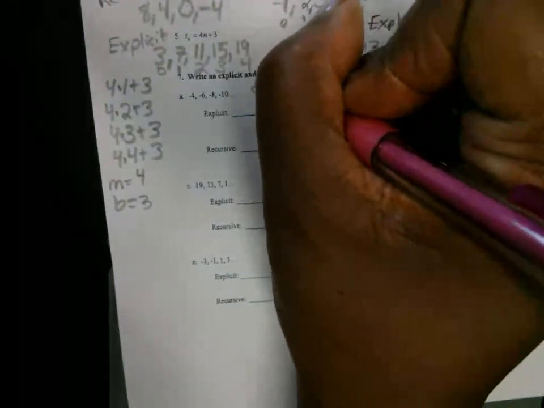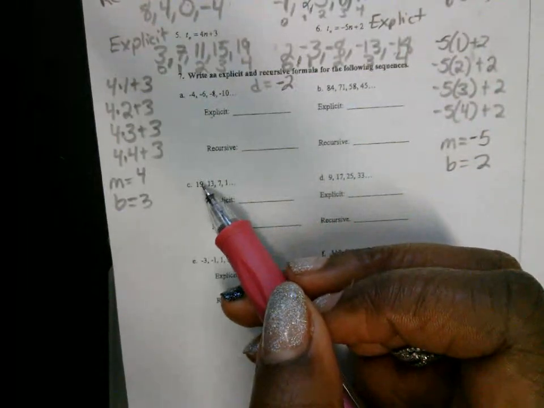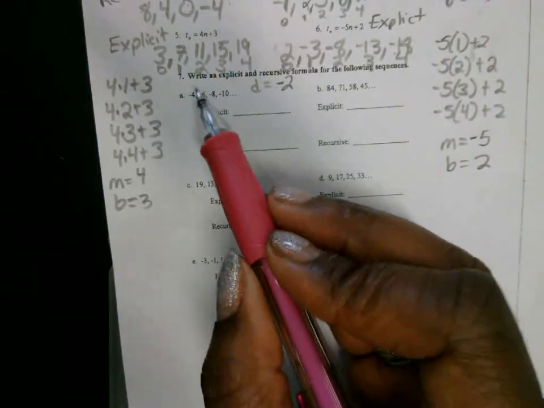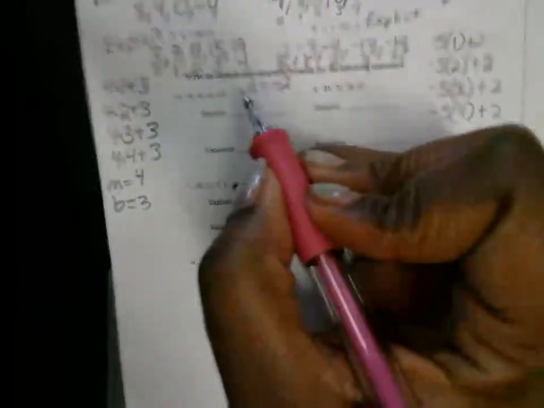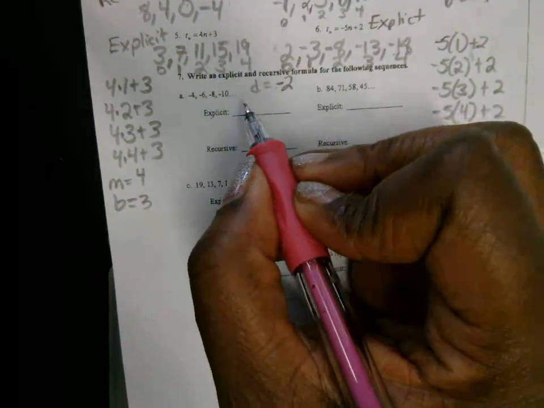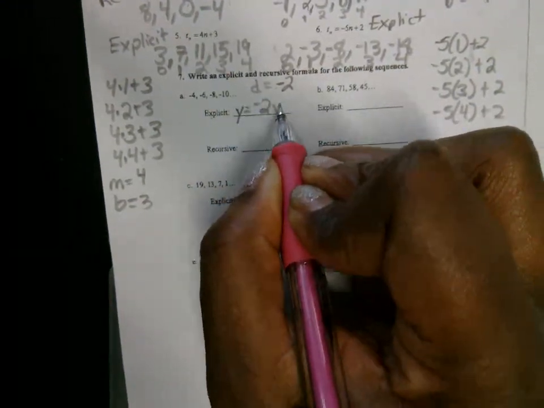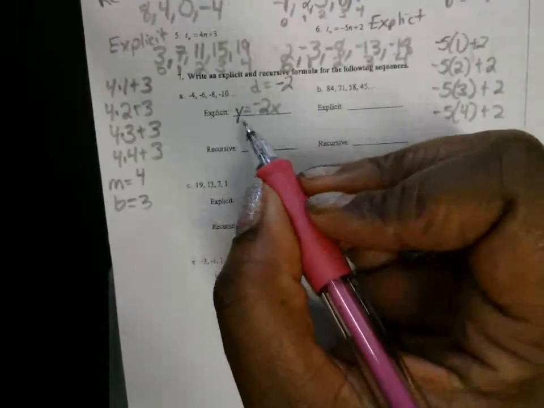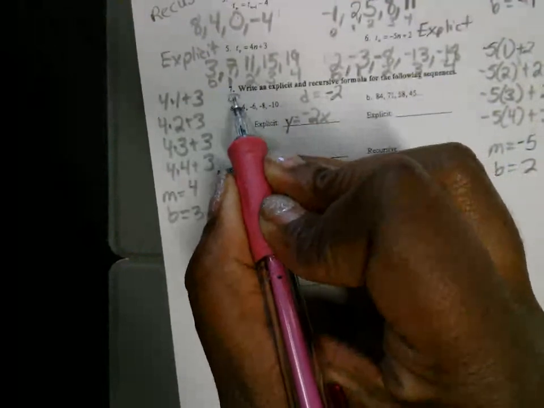The common difference is -2. How do we know that it is -2 and not +2? Because it's going down by 2 every single time. So to write this as an equation, I would write y is equal to -2x. This is my slope. What's my zero number? This is my first number. What was the number that came before it?